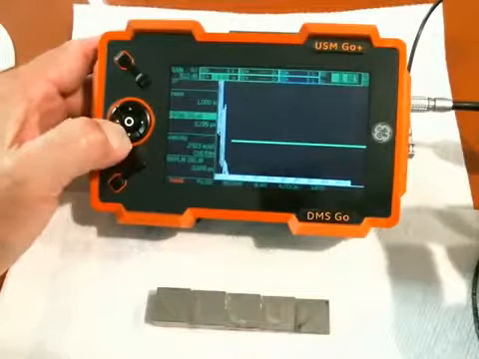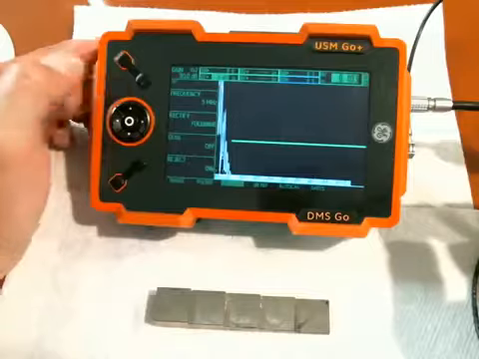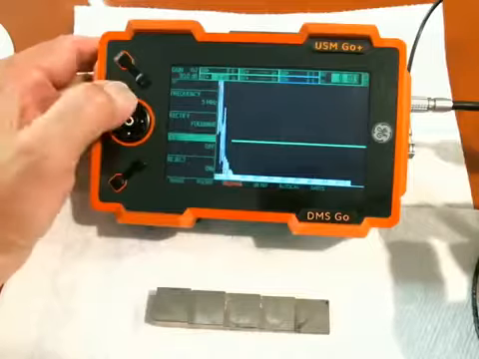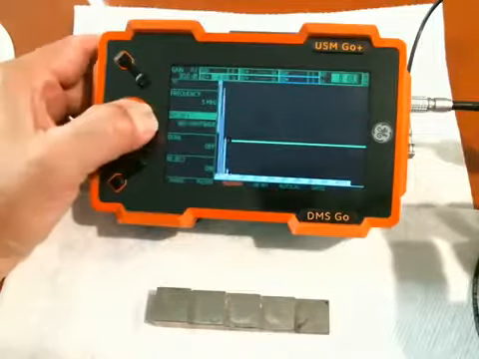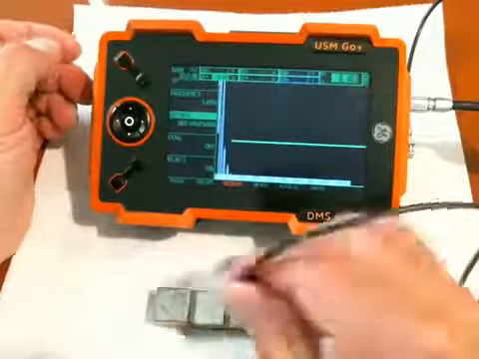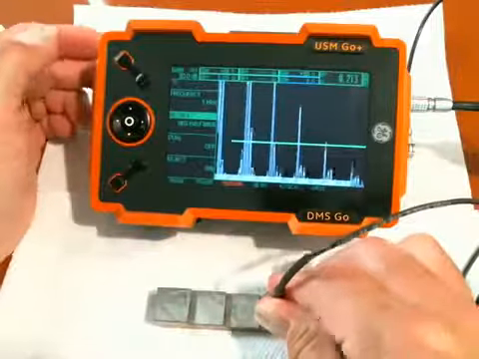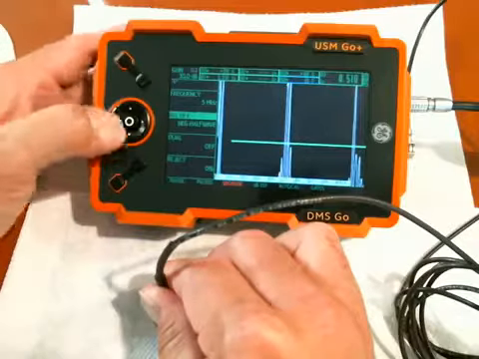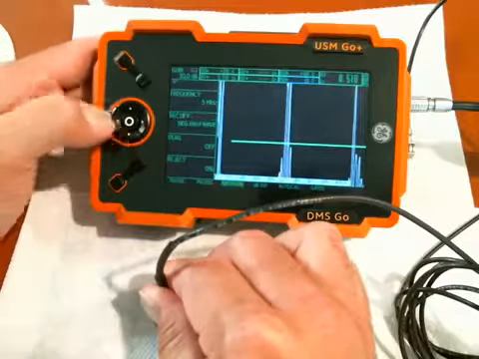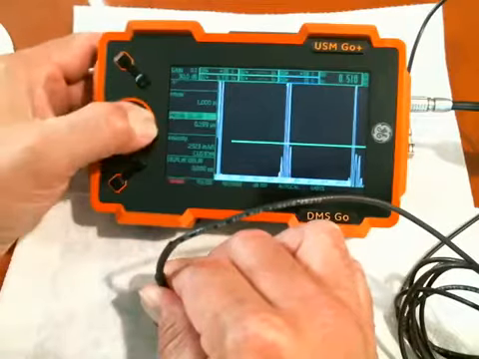Generally, when we're taking thickness measurements, it varies from probe type to probe type, but we will often use negative half-wave rectification when measuring thickness. That's just a convention. It's not necessarily a rule. Anytime we change the rectification, we're going to have to go back and adjust our delay.